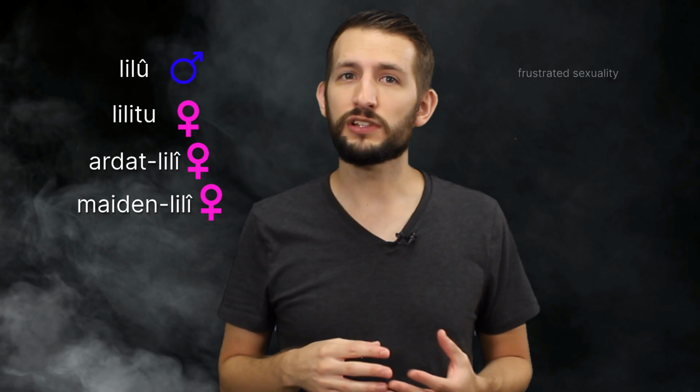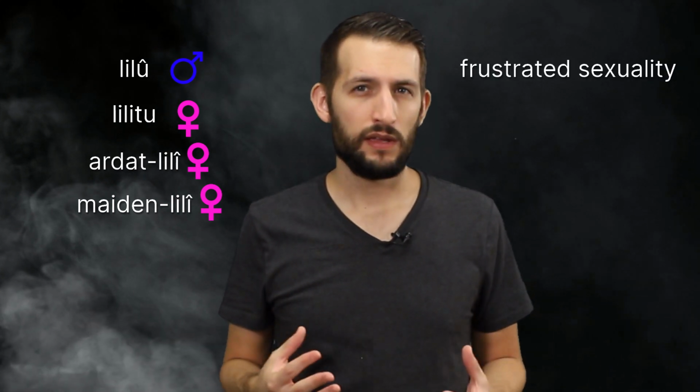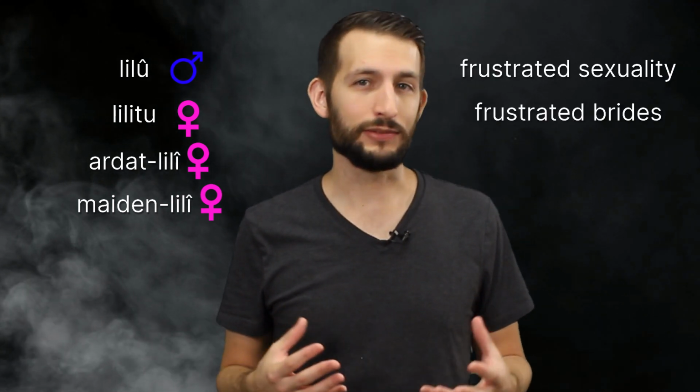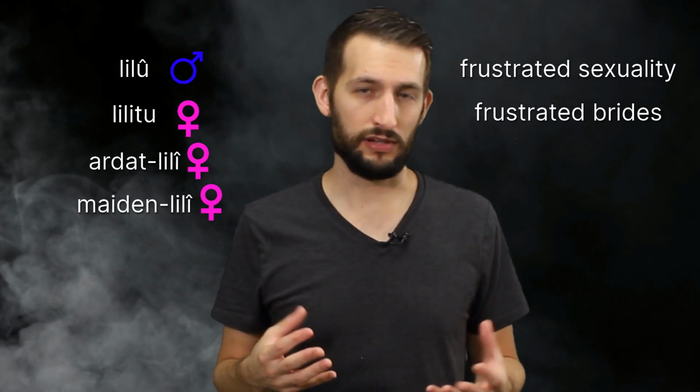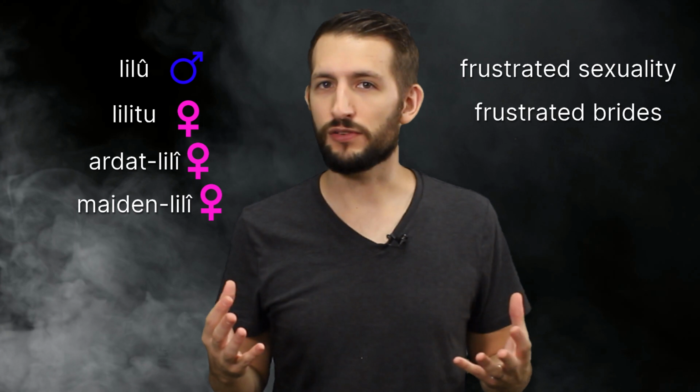The Liltu and Ardat Liltu, or Maiden Liltu, were also associated with a frustrated sexuality. The Liltu were like frustrated brides who had never consummated their marriage, and thus were always on the prowl looking for men to seduce, and always quick to fly out the window after seducing them.